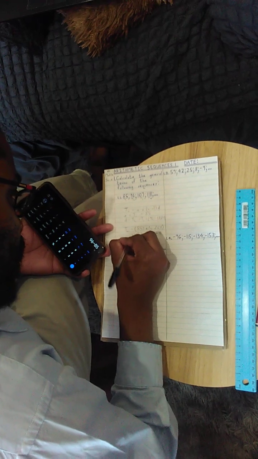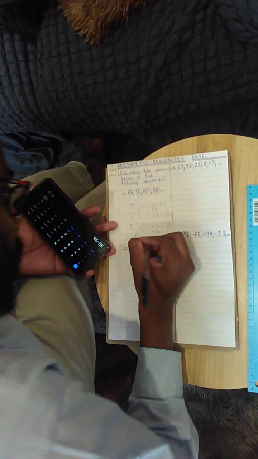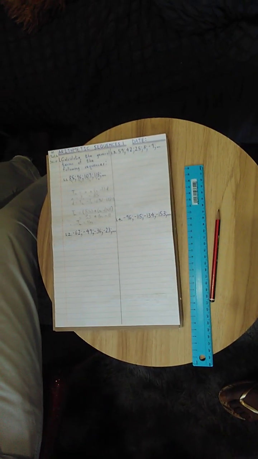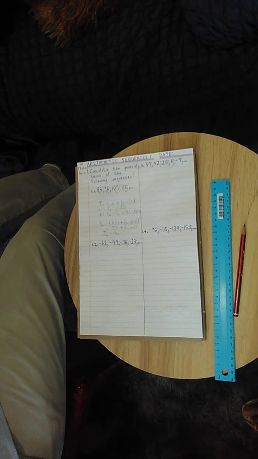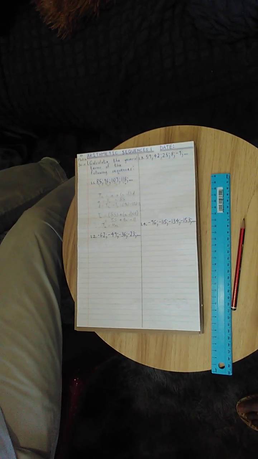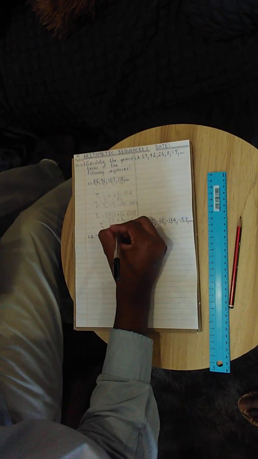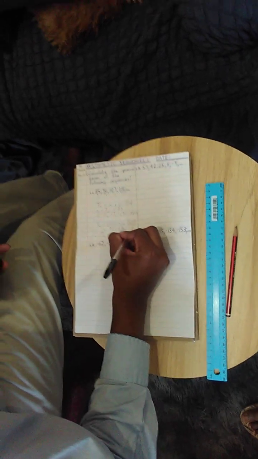So the final answer is Tn is equal to 11n plus 74.